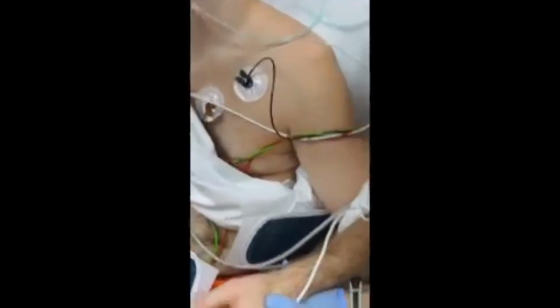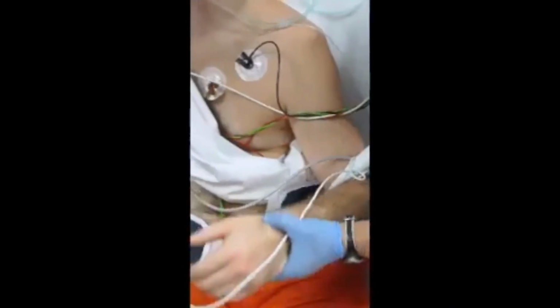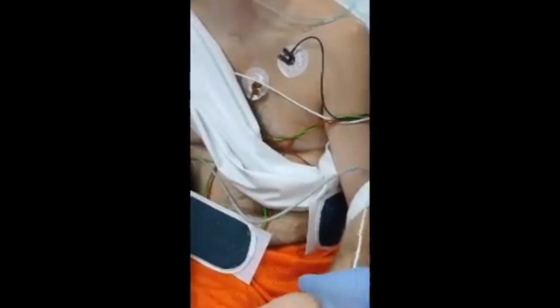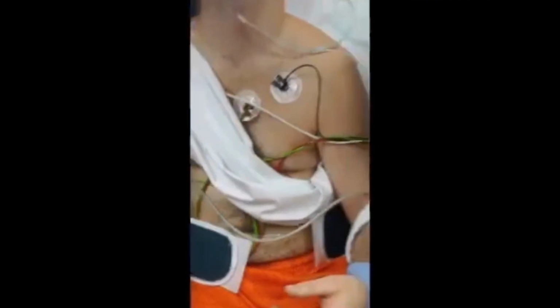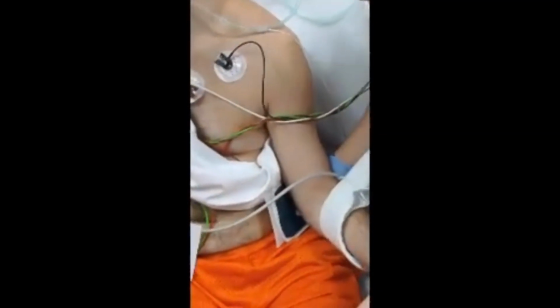Yeah, have a full adduction. Good. Give it a little external rotation. Good. And you're in? I think you're in. All right, you're in.